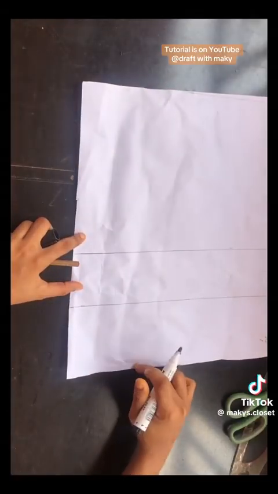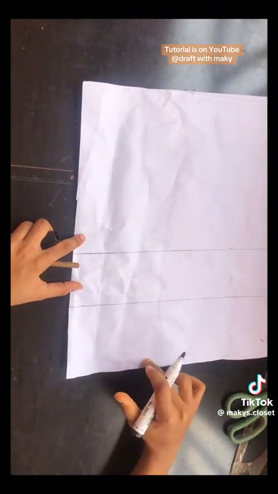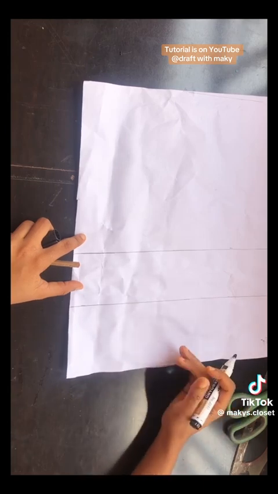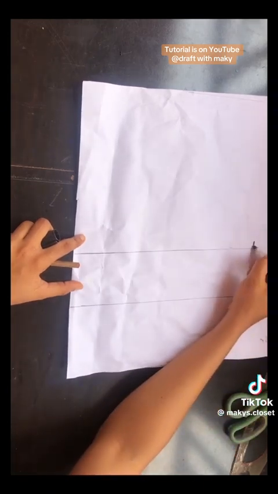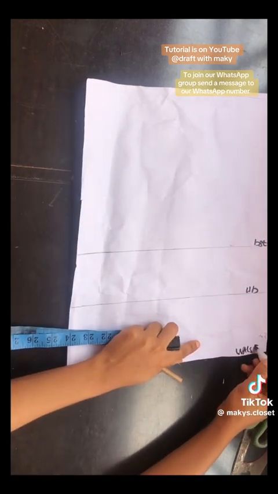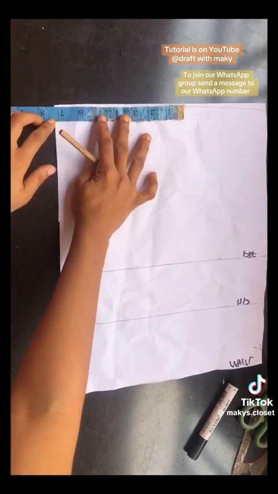I started by marking my shoulder to bust, shoulder to under bust and shoulder to waist. So for the full length of this dress, I'm just going to say the length will be 40 inches because I'm just showing a guide on how to cut this. So here is the bust, the under bust and the waistline of this dress. So we'll be cutting this dress as an under bust and also a bralette.